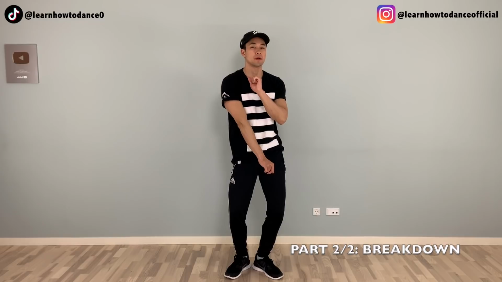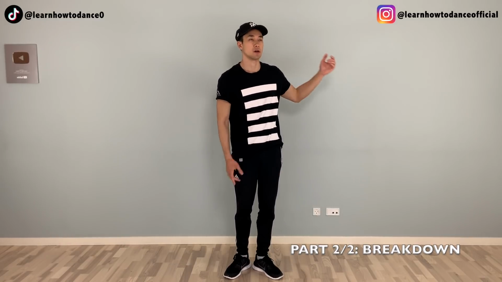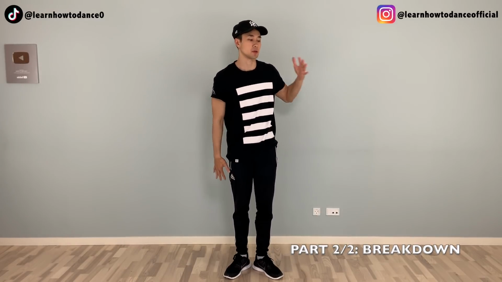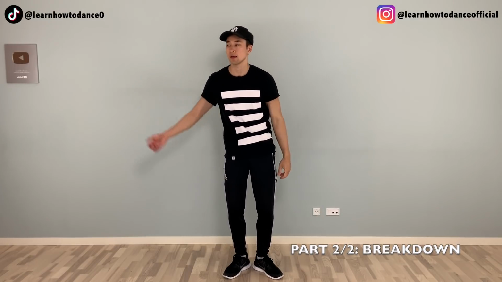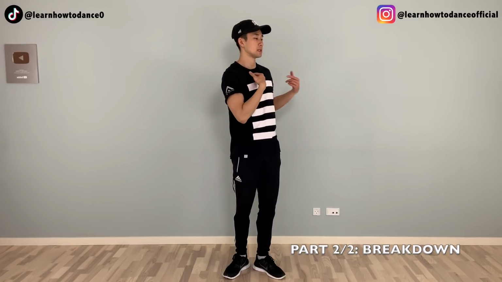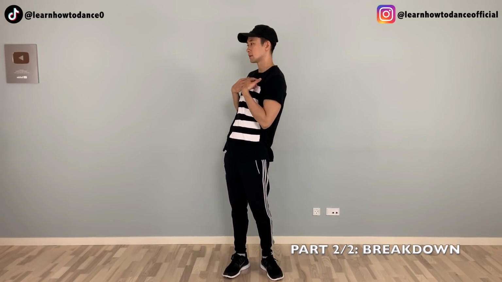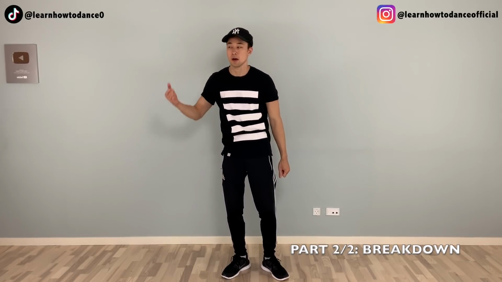So let me break down part 2. Right after the whoa, from here, you want to lean to your left, and then you want to do something with your arm. You can go down here, you can just go hit. Yeah, so lean left, lean right. Now, if you want, you can also turn your body a bit, so when you lean, you're almost leaning back instead of to the side. Or you can just lean to the side if you want. So we're gonna go left, right.